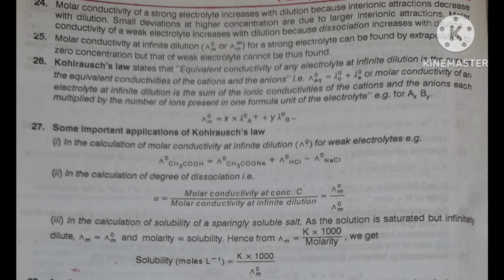As the solution is saturated but infinitely dilute, in that situation lambda m is equal to lambda m at infinite dilution. Both become equal, since they are at the same concentration. Lambda m is one term and lambda m at infinite dilution is another term, but at the saturated point both are equal.